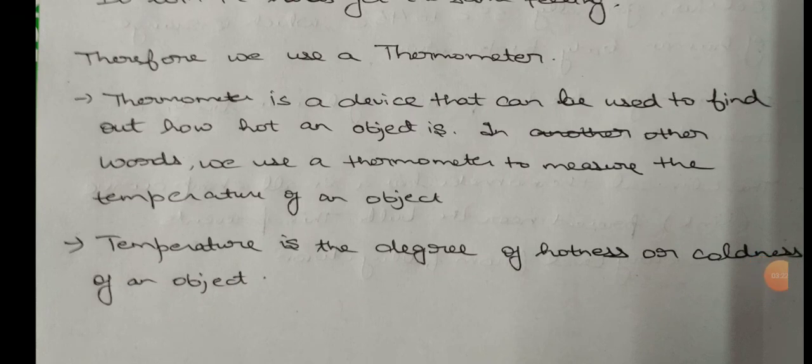Okay, students. So to avoid such confusion, we use a thermometer. What is a thermometer? It is a device that can be used to find out how hot an object is. In other words, we use a thermometer to measure the temperature of an object. What is temperature now? Temperature is the degree of hotness or coldness of an object. Okay, there are different forms of temperature like Kelvin, Celsius. By that we can compare whether the object is hot or cold. So it is known as the degree of hotness or coldness of an object.